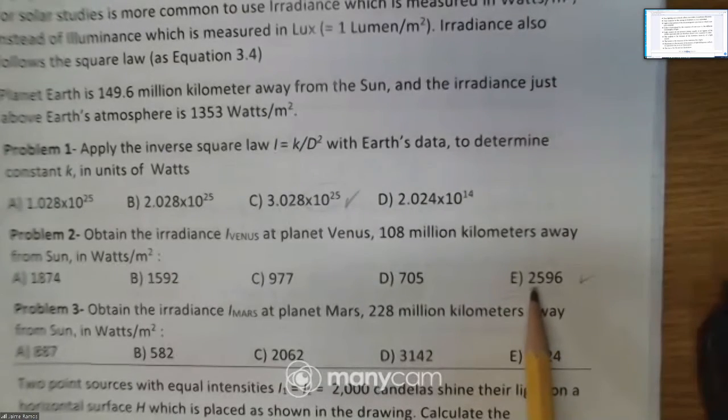But the driving force is the temperature and the intensity of the radiation coming from the sun.